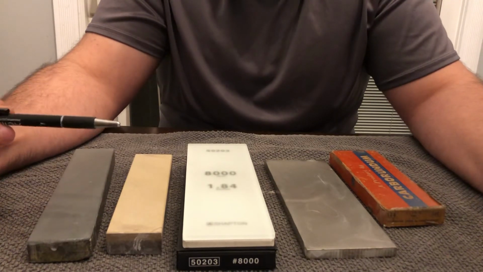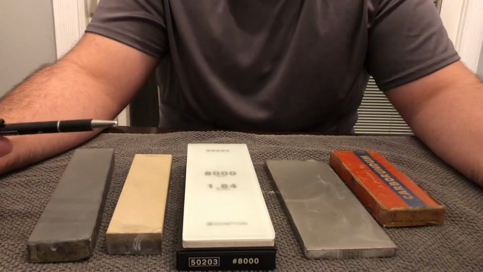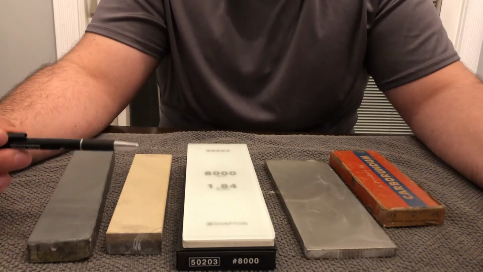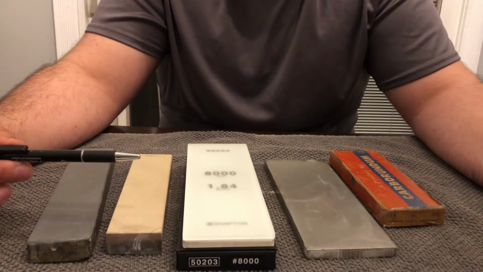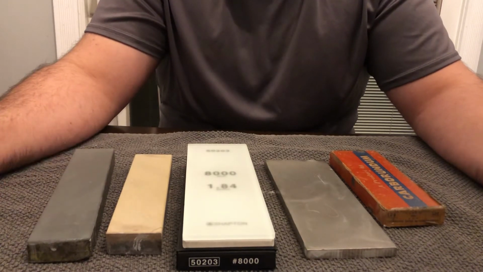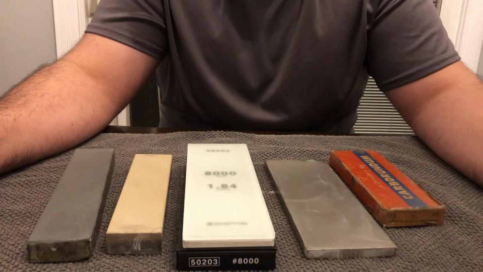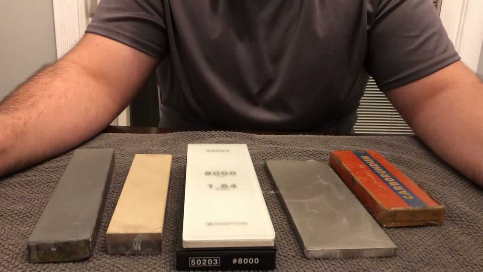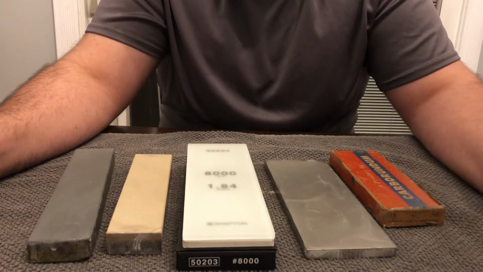So the numbers correlate to a size of the abrasive, and that is actually just an approximation. So what I mean by that, so I have 5 different stones out here.